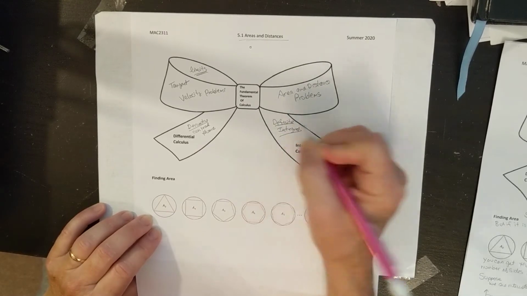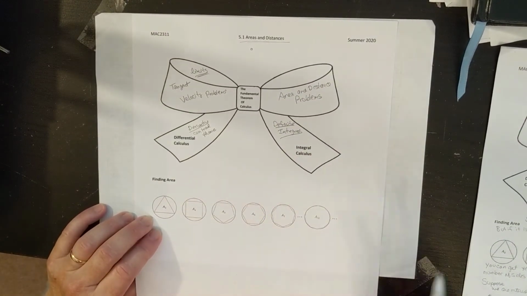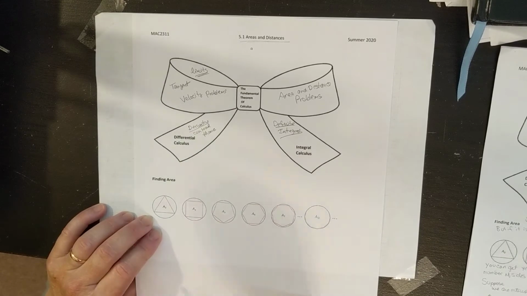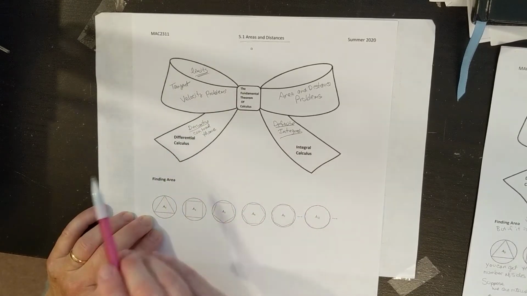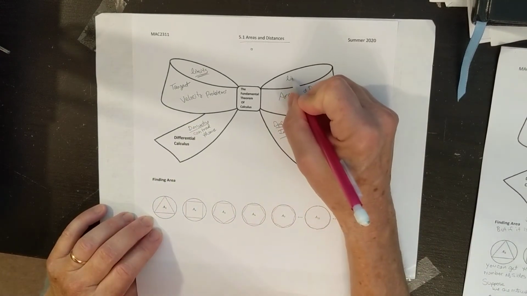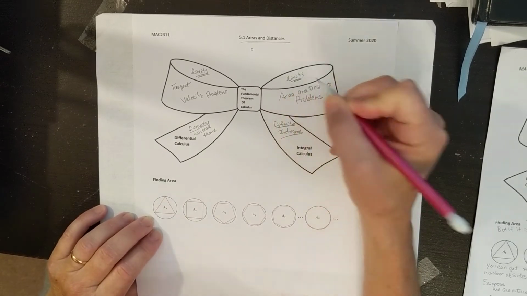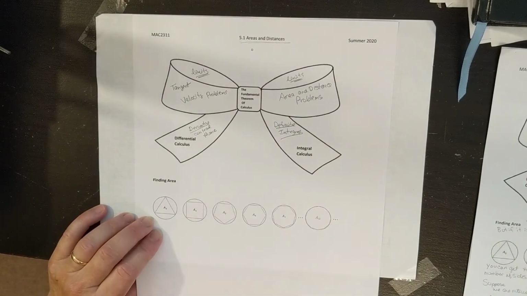This is what mainly is centered around the integral calculus branch. And what is common to both of these branches is that they both involve limits. Let's see how they're connected.